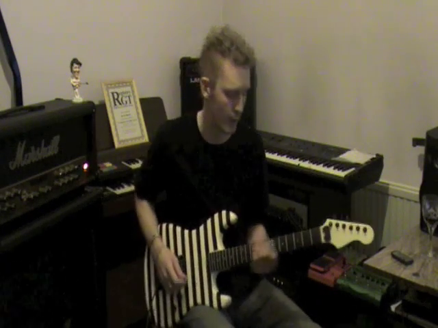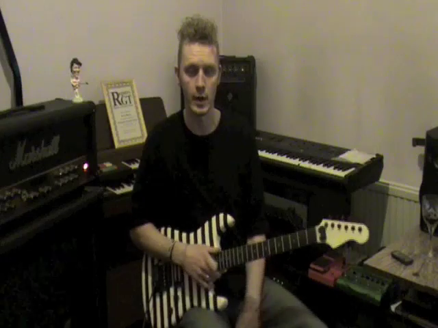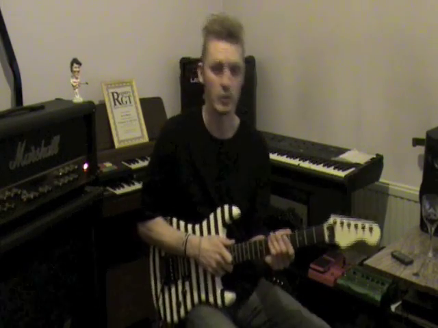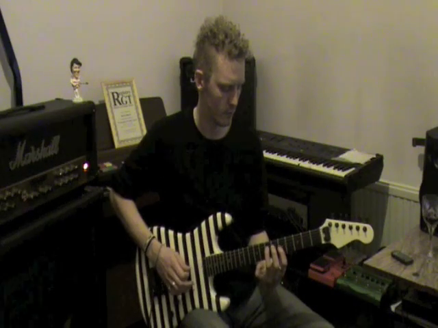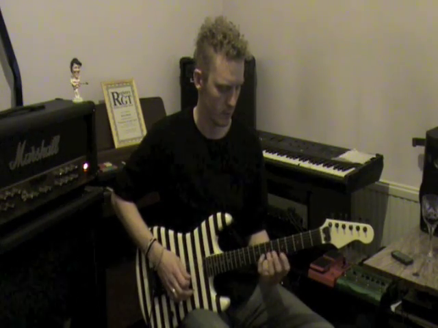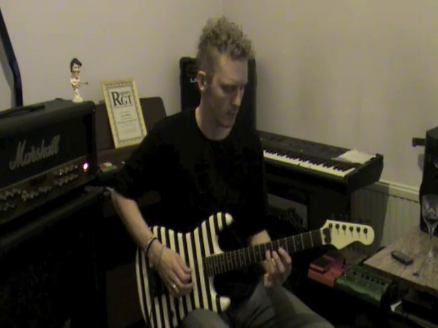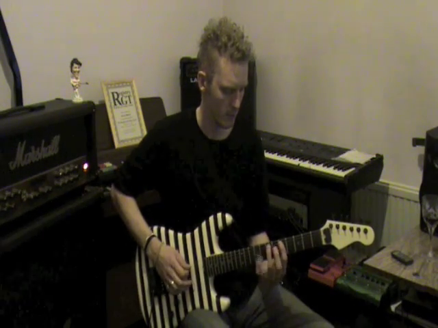Okay, the pattern we're going to use for the demonstration is the A minor pentatonic pattern and the C major pentatonic pattern. So let me show you the A minor pentatonic pattern that we're talking about. It's one of the most common patterns that guitarists use. Okay, this is the A minor pentatonic pattern 1. Okay, and here we go with C major pentatonic pattern 5.